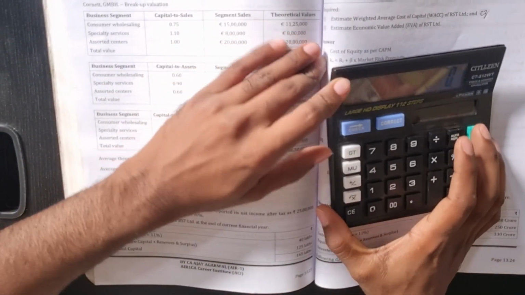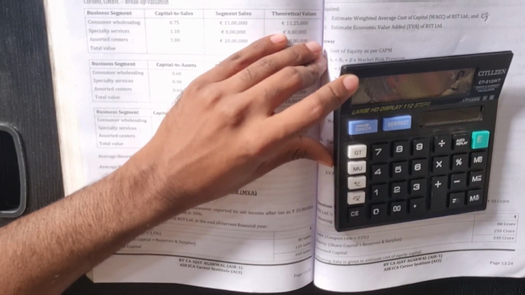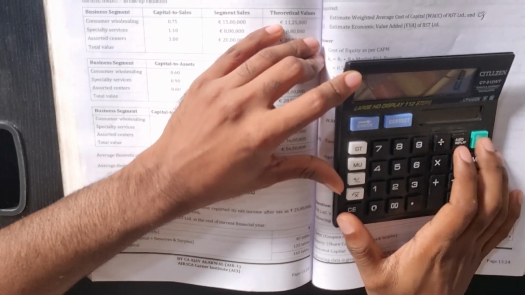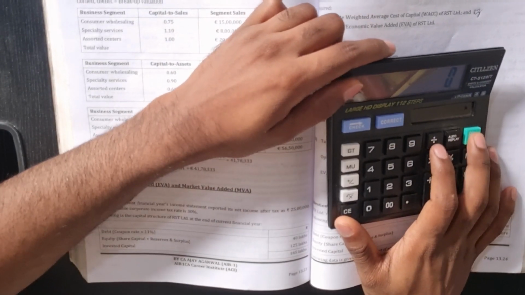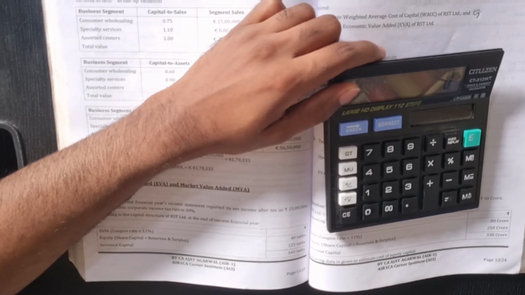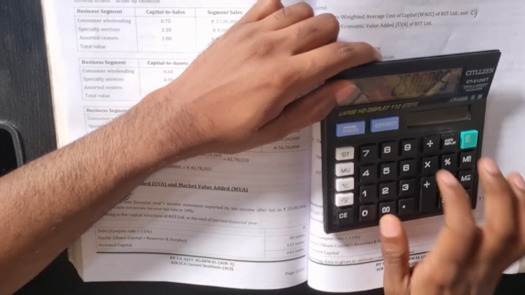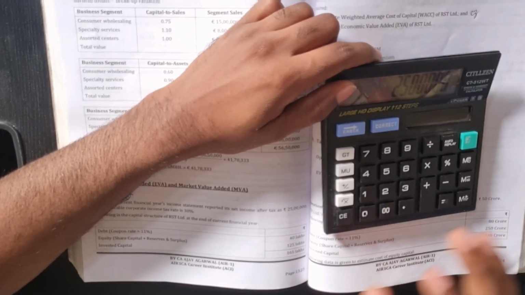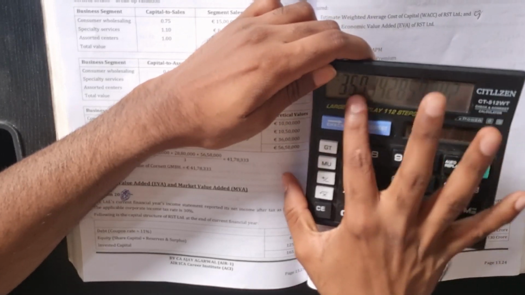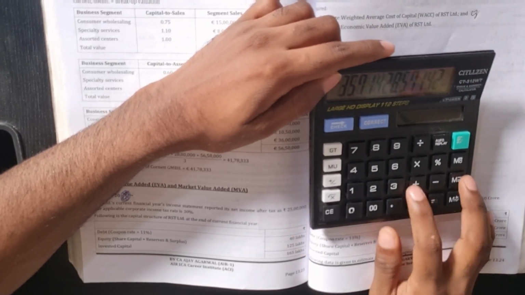Next, what they have asked is the EVA of RST Limited. So how do you calculate EVA? It is NOPAT minus invested capital into WACC, right? So what is my NOPAT here? NOPAT is not given in the question. Only PAT is given. So if PAT is given, you have to do reverse calculation, right? So 25 lakhs divided by 1 minus T, that is 0.7, right? So we'll get the amount as this. This is the PBT. Plus we have to add interest.